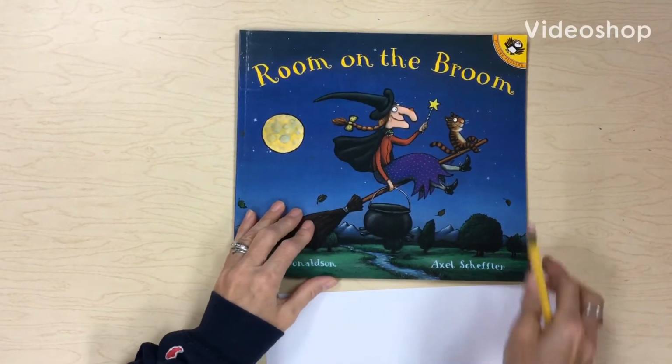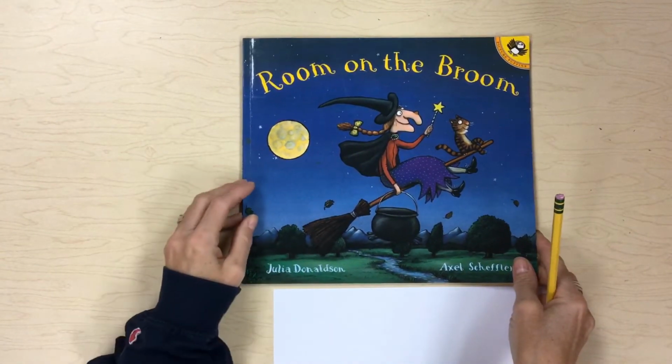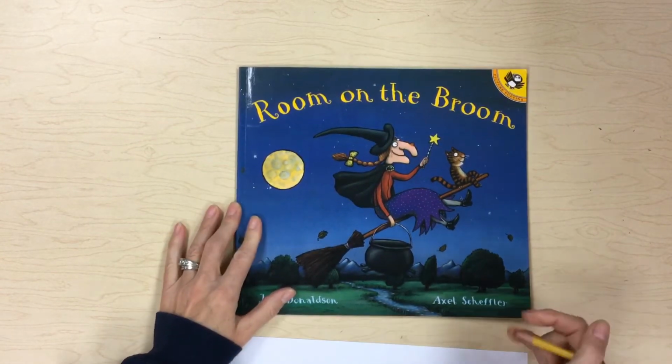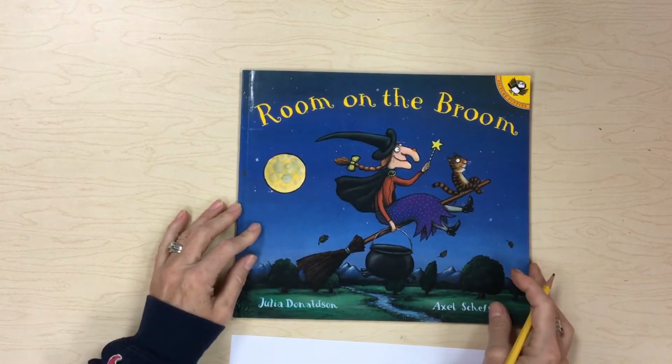Right, Baker Art friends, it's time to talk about Room on the Broom. I hope you enjoyed reading the story for you guys this week.